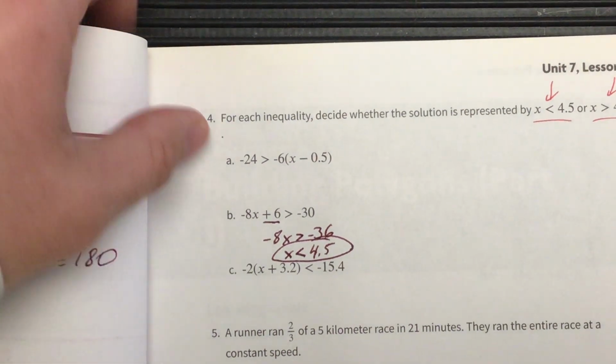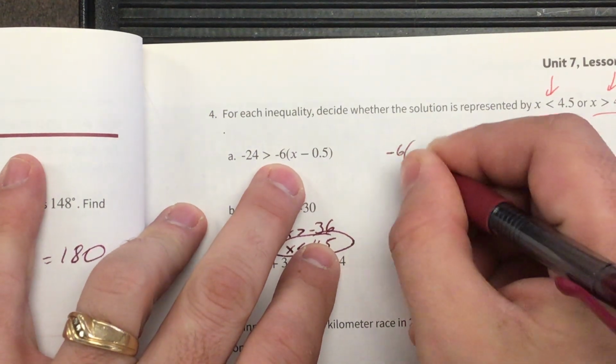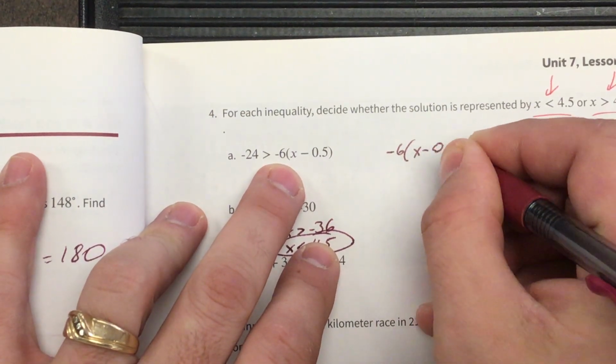Second one we're going to do is A. And just for personal preference, I like putting the x on the left side.